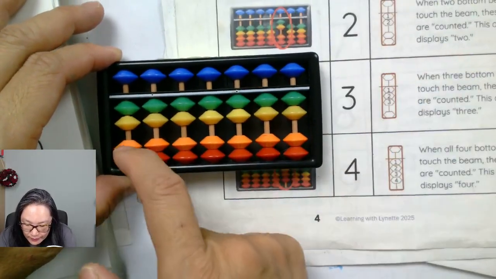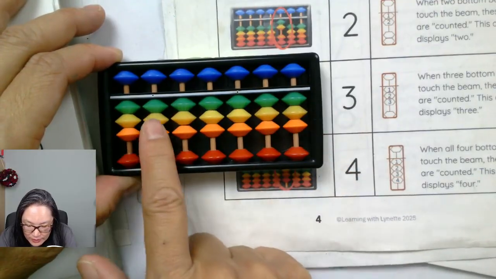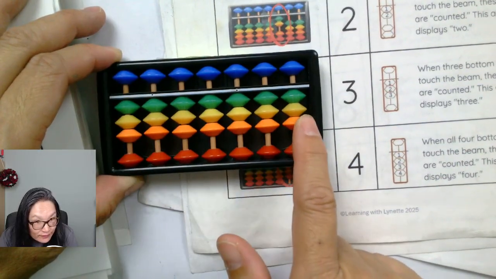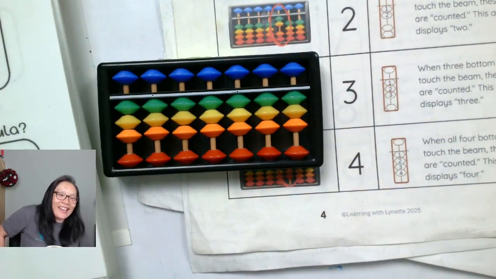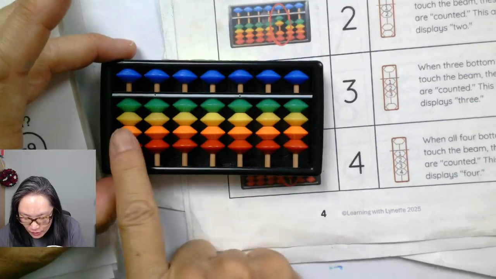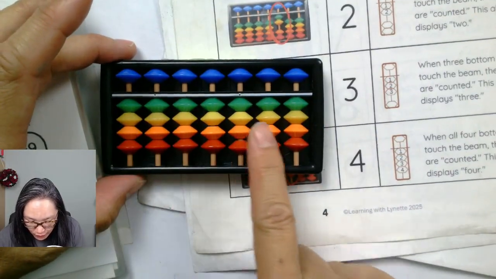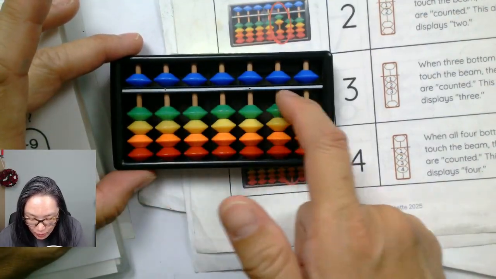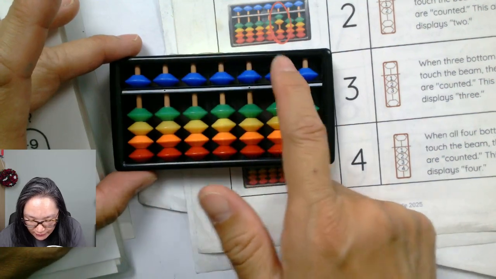And then we have 3. All these beads, when they go up like this, are all 3s. And then 4. What's 4? Same thing, right? These are all 4s. Then 5: the top bead touches the horizontal bar. These are all 5s.